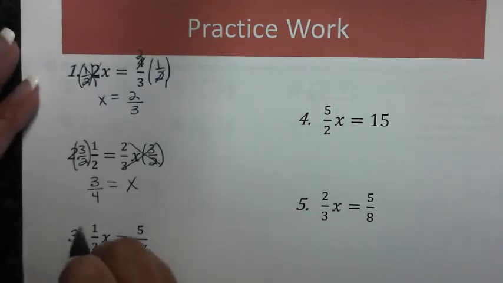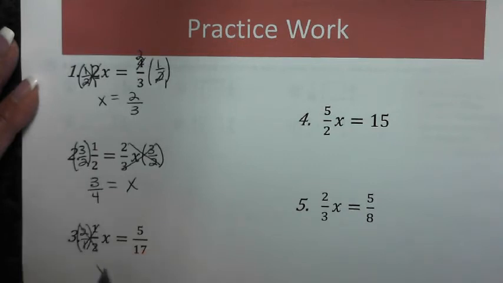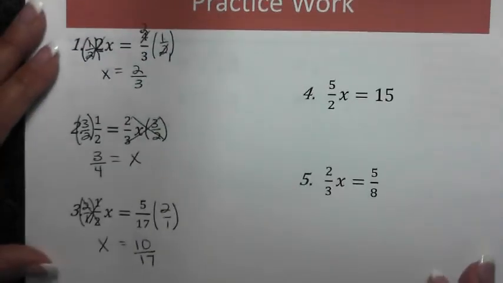Number 3, I'm going to multiply this side by 2/1. It cancels out. I'm left with x. If I multiply that side by 2/1, I have to multiply this side by 2/1. Nothing reduces, so you have 10/17.